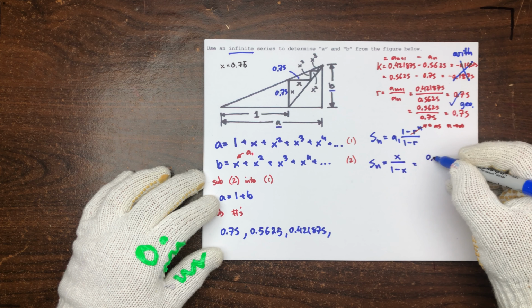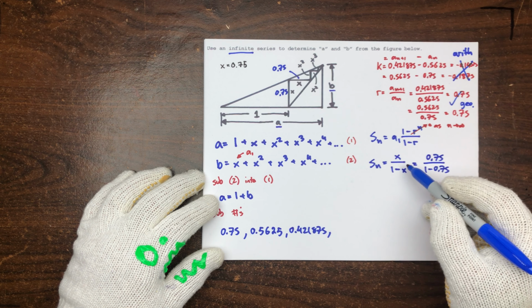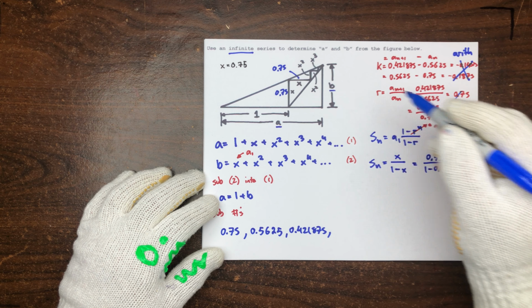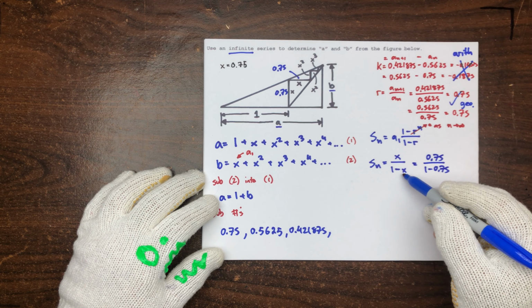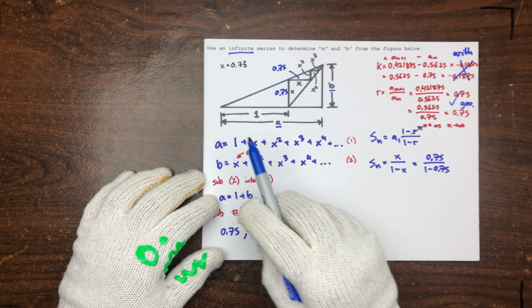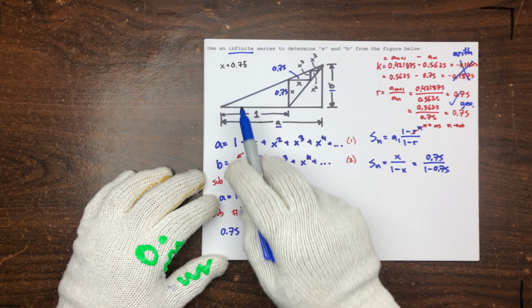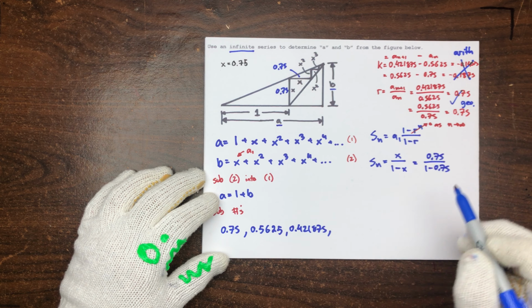So let's plug in the number: 0.75 all over 1 minus 0.75, because the ratio here was 0.75, which was x. This is the general equation for this solution. And I guess that's why they gave x, because you could do this for any x, say 0.2, and there's the solution right there.